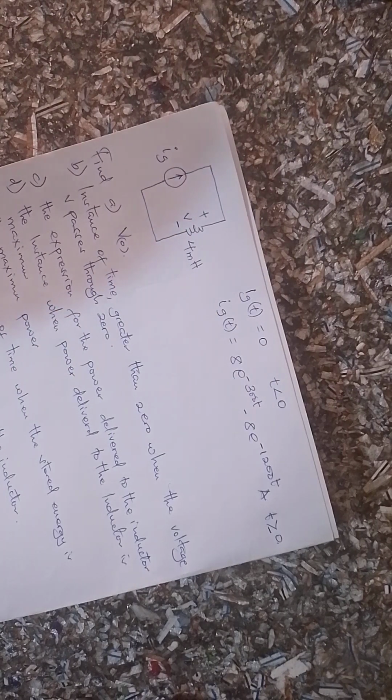So the questions are: find v(t) as t tends to 0; the instance of time greater than 0 when the voltage v passes through 0; the expression for the power delivered to the inductor; the instance when power delivered to the inductor is maximum; the maximum power; the instance of time when the stored energy is maximum; and the maximum energy stored in the inductor.